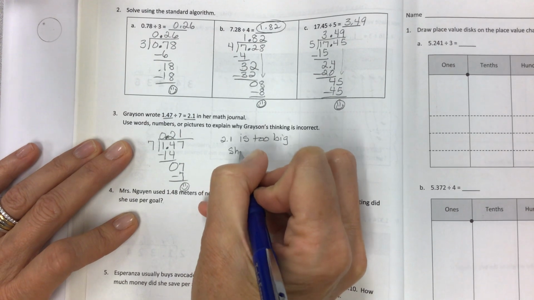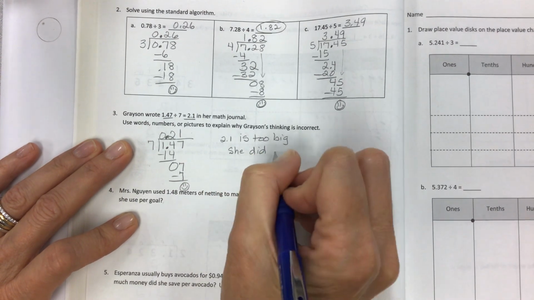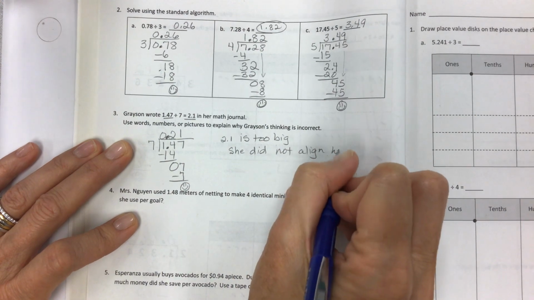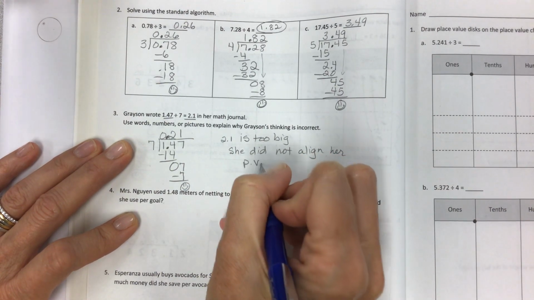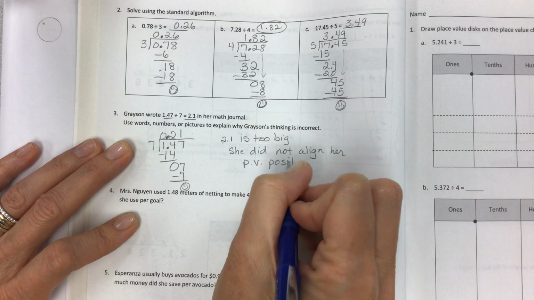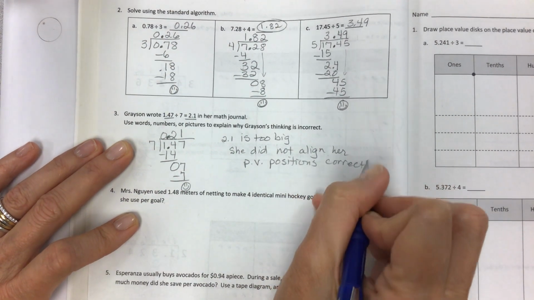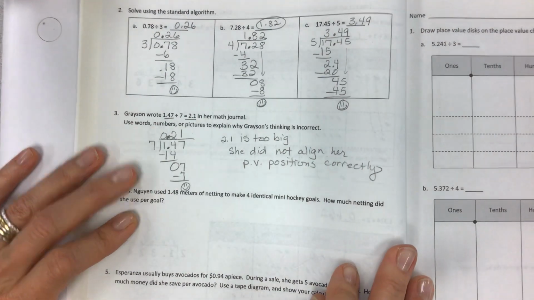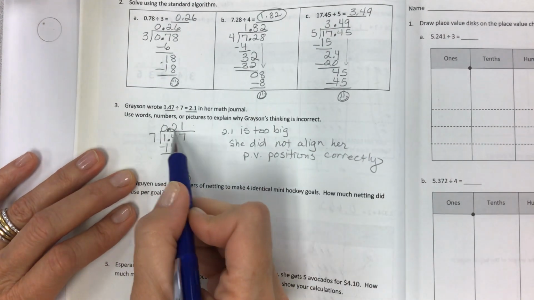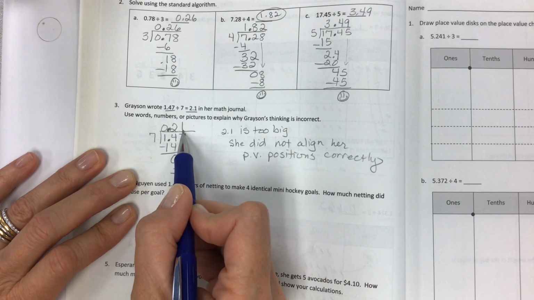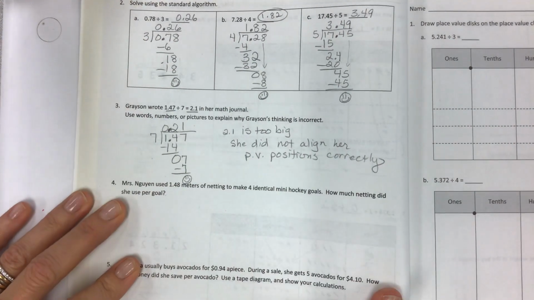So she did not align her PV, place value, positions correctly. And so that's really the problem. We should end up with a very small number, and this is more appropriate here instead of this one.